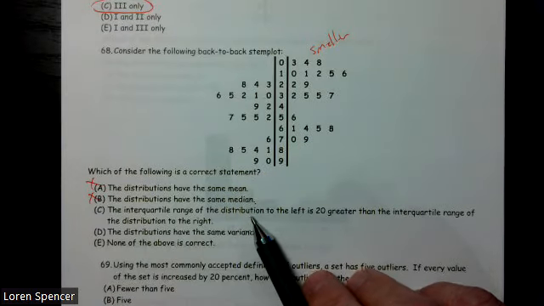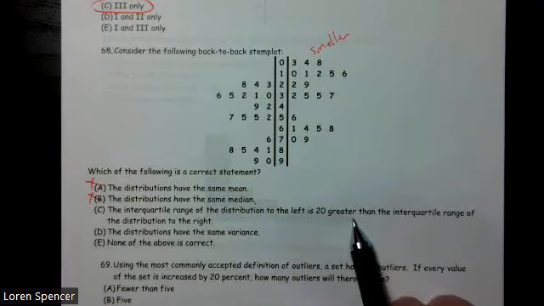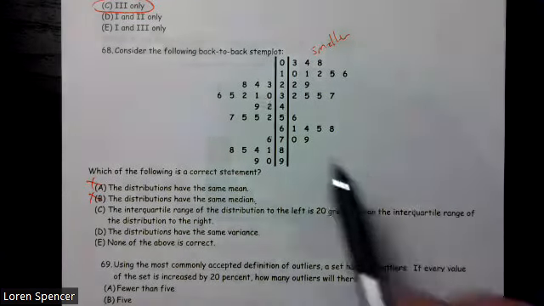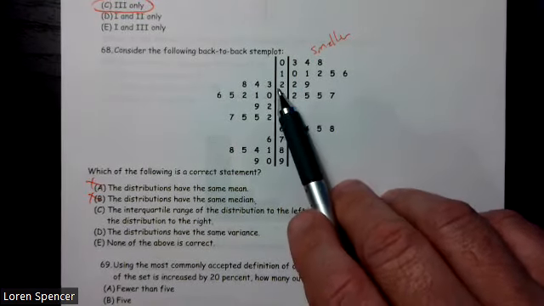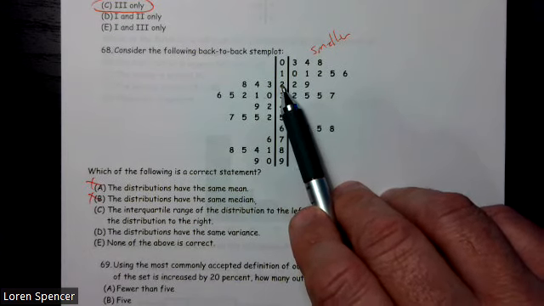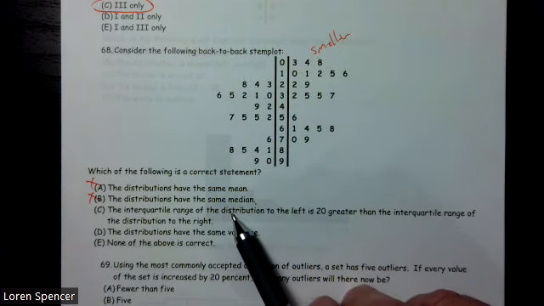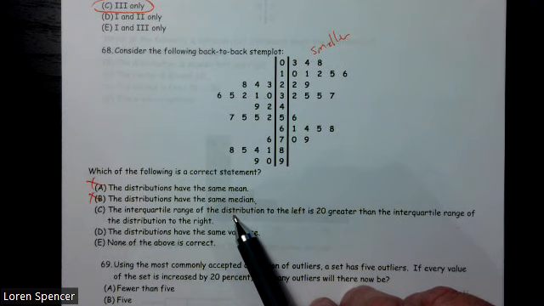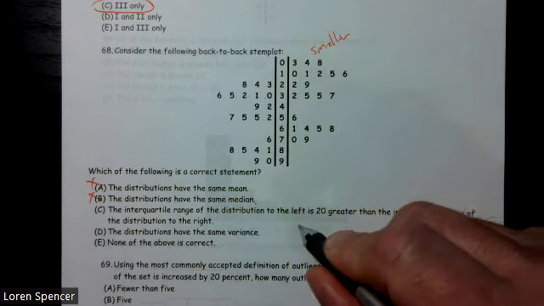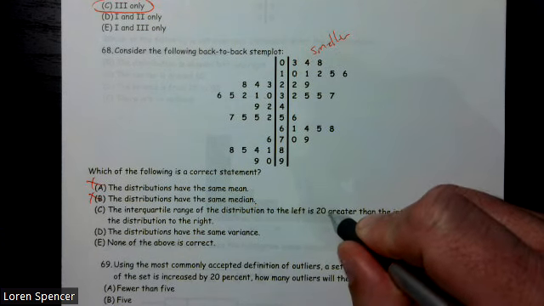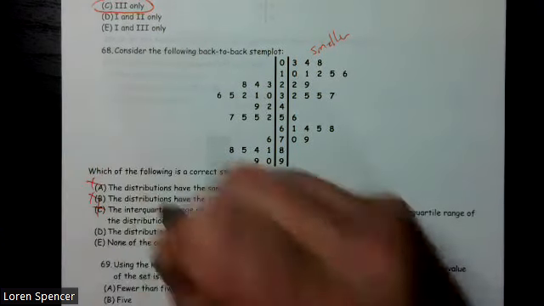The interquartile range of the distribution to the left is 20 greater than the interquartile range of the distribution to the right. I don't know. Let's take a look. This is at 23 and this is at 3. Oh, it's been shifted by 20. But if I'm adding a constant, the measure of spread doesn't change, so IQR doesn't change.